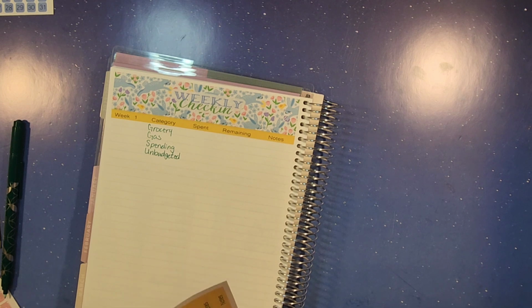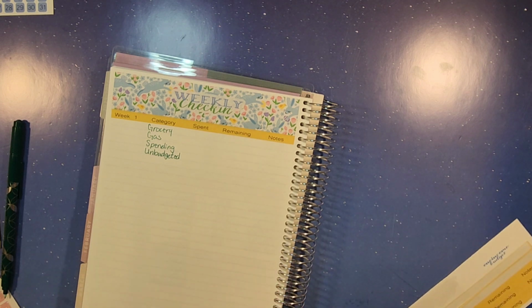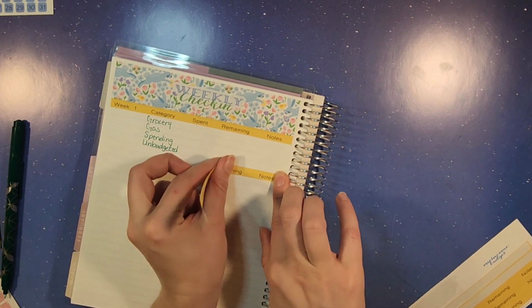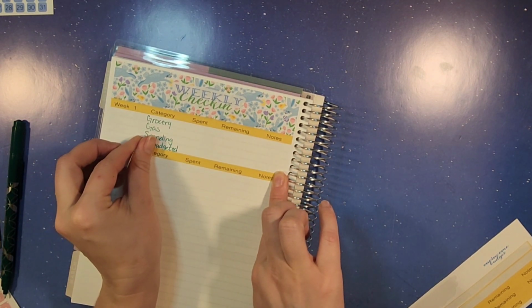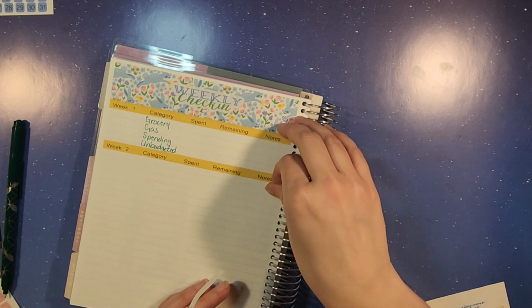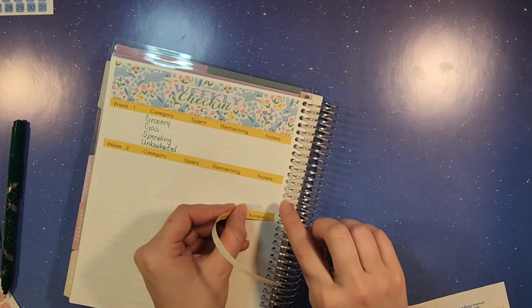So those are the only 4 because I did not set any money aside for miscellaneous. I didn't even realize I didn't have that category until I went to go set up my mock budget for this and realized I'd never put it in. So we don't even have a miscellaneous, but it's fine. We will go without. All right, we have 1, 2, 3, 4.